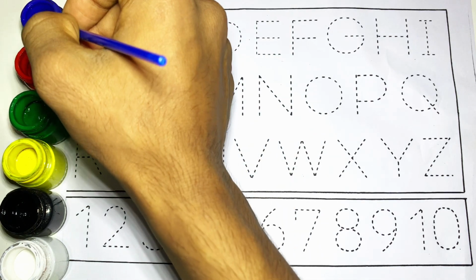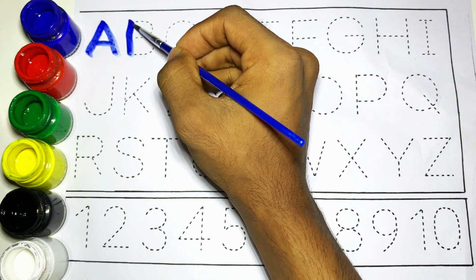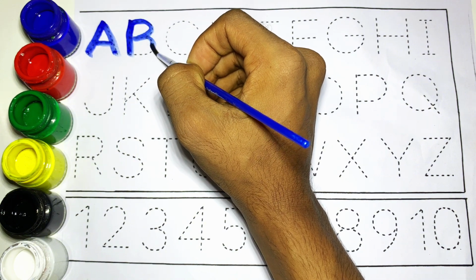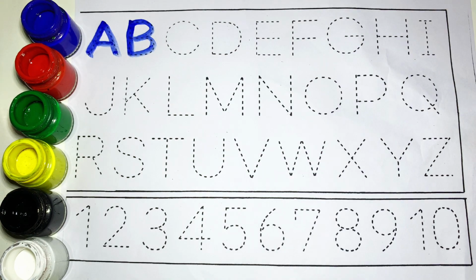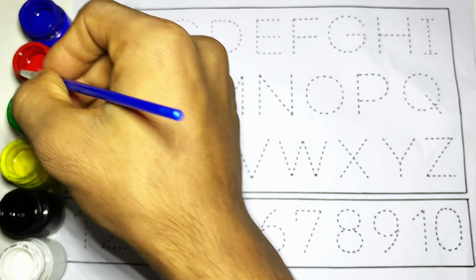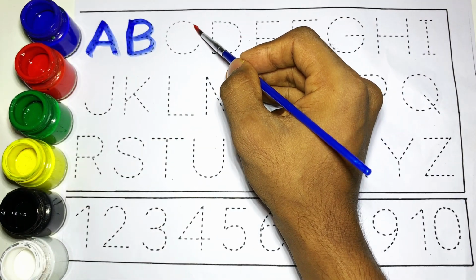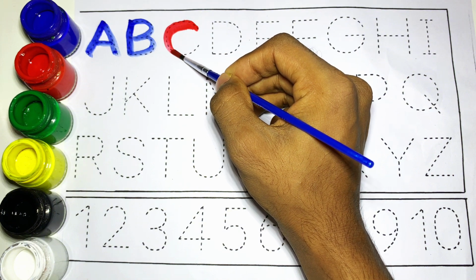Kids, again use blue color and draw B. B for ball, B for bat. The alphabets of B. Kids, now draw C. C for cat, C for car. The alphabets of C. And use red color. Red color. C for cat, C for car. The alphabets of C.